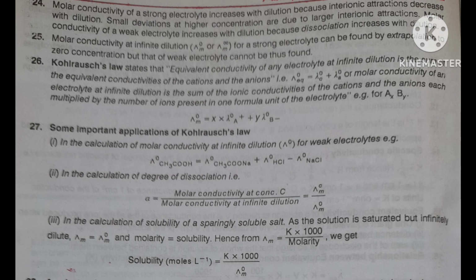If you put more solvent like water, then the attractive force between the ions becomes less. That's why the ions move fast. Molar conductivity of a strong electrolyte increases with dilution because interionic attraction decreases with dilution.